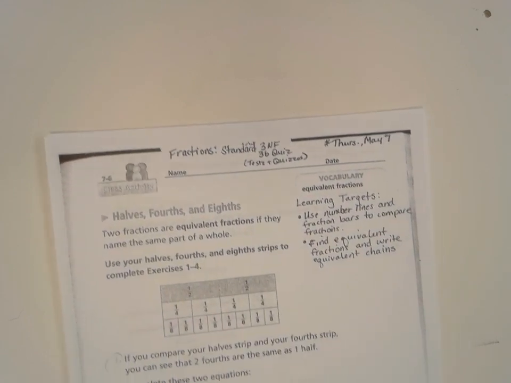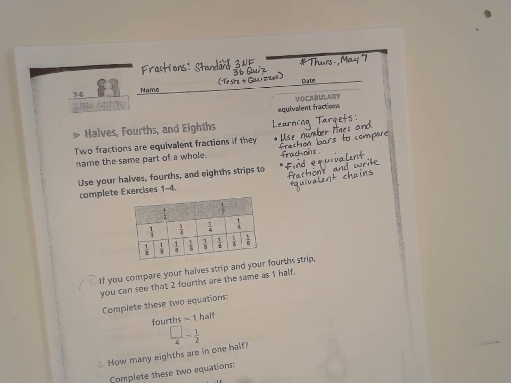Hi, problem solvers. Today's lesson is a review lesson about fractions. And it's Thursday, May 7th. So that's what the assignment will be called, review for May 7th.